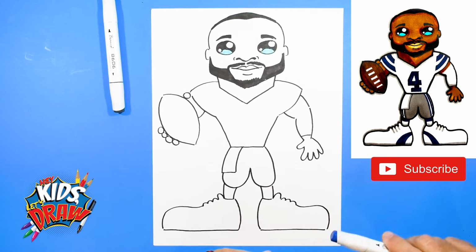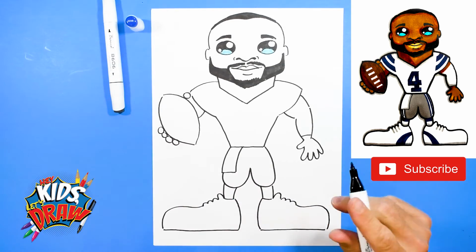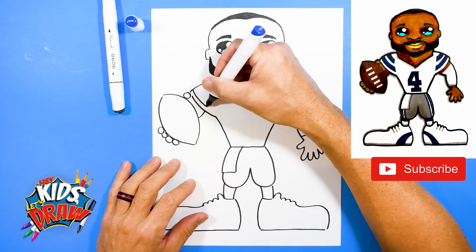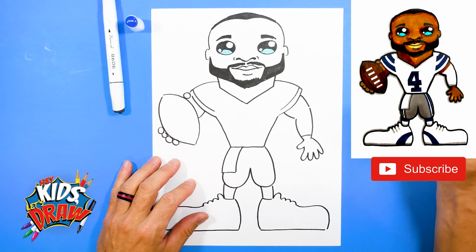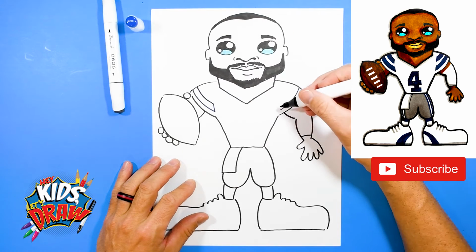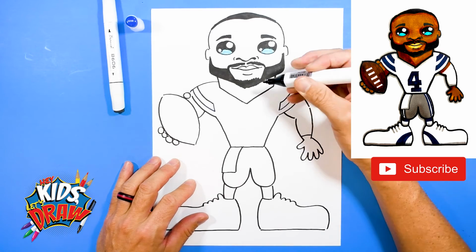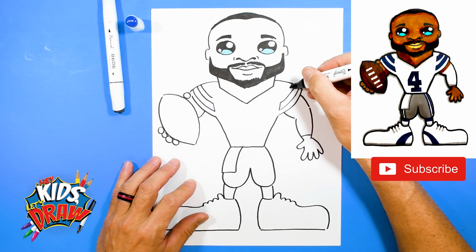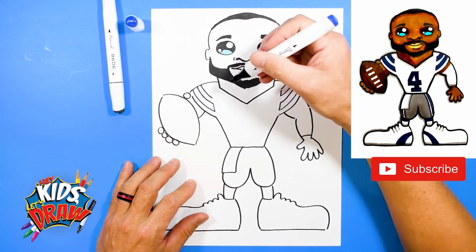Let's get our blue marker for the Dallas Cowboys colors. We're gonna do a stripe. It goes up and connects into the shoulder pad. Goes up, connects into that shoulder pad on that curve. Here's a smaller one. Come down, stop. Come down and stop. Up and in.